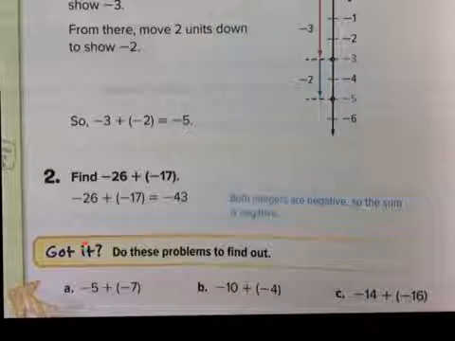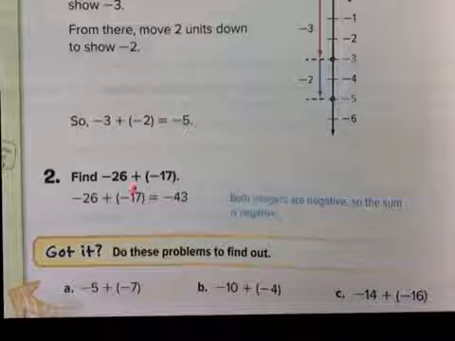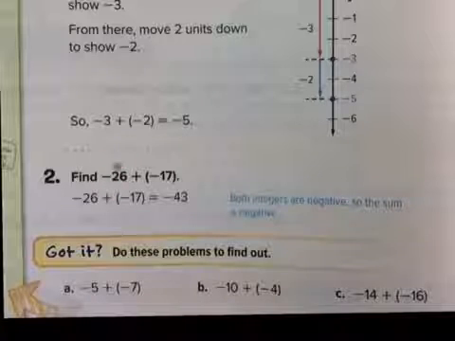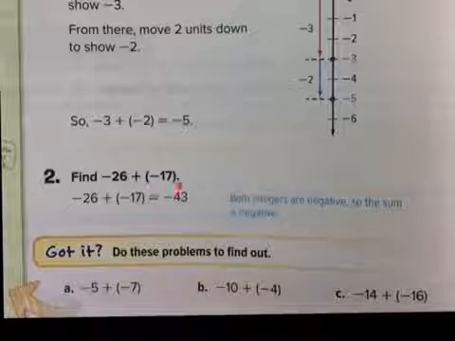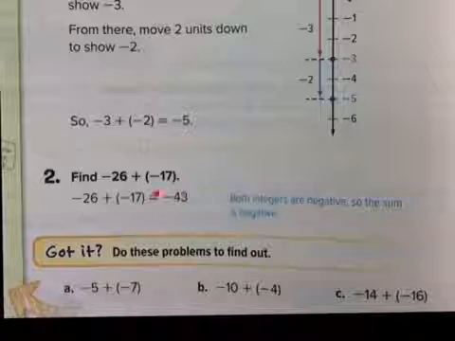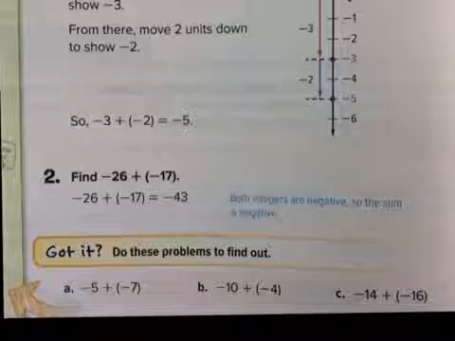Now, find -26 plus -17. Again, you go to the mall, you spend $26 on your credit card, and then you spend another $17 on your credit card. You're going to be -43 on your credit card. That's a lot of money you're owing.